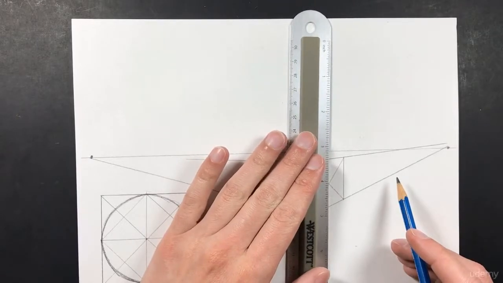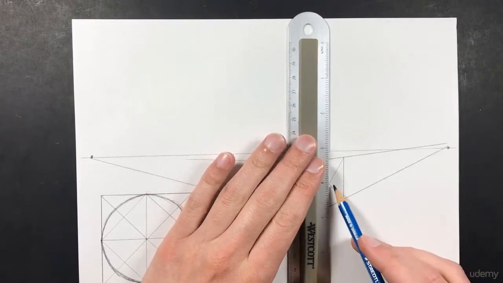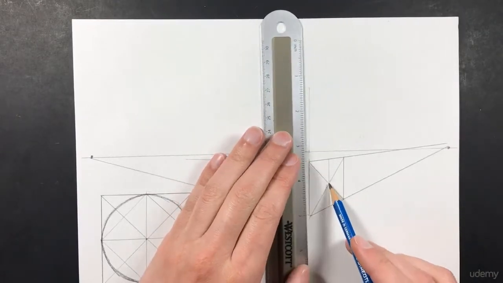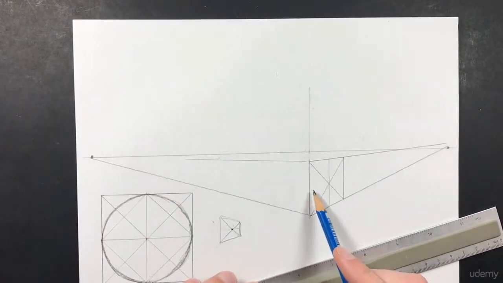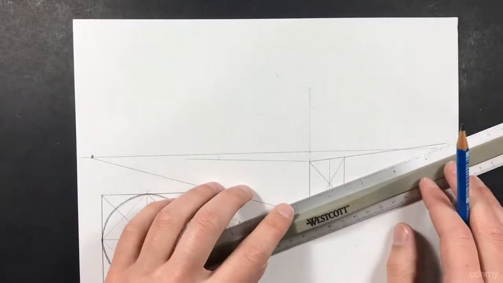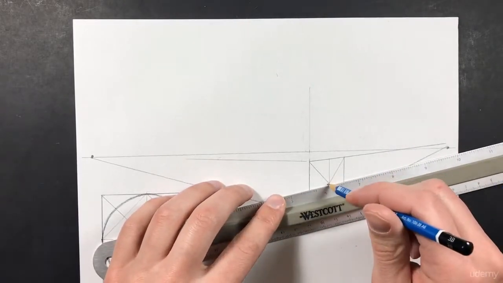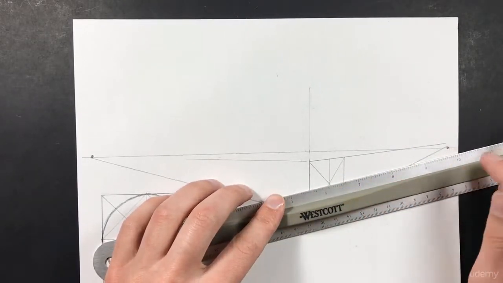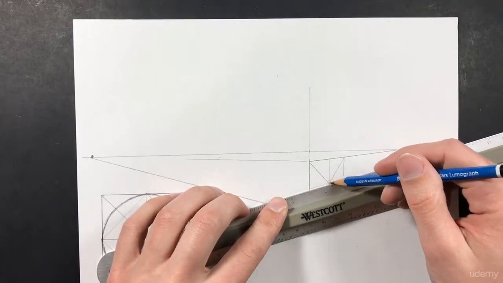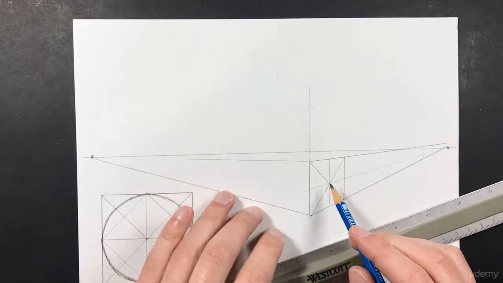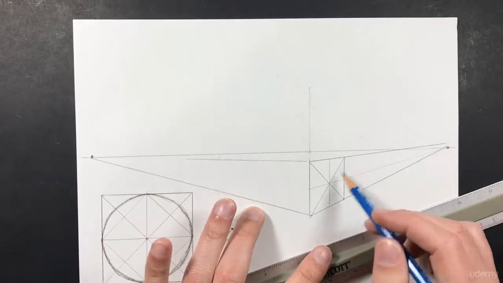So first we'll draw our vertical line right down the middle, like so, so it crosses right through that middle point. And then we want to find our middle line going horizontally. So we'll line up our ruler with this midpoint right here all the way out to our vanishing point. Then we can draw a line right through that like so. So now we have our plus sign and our X.